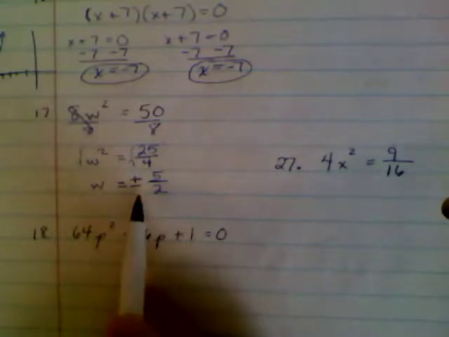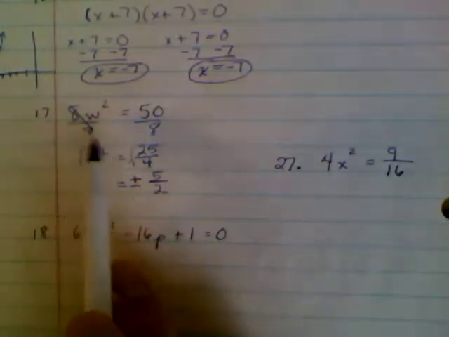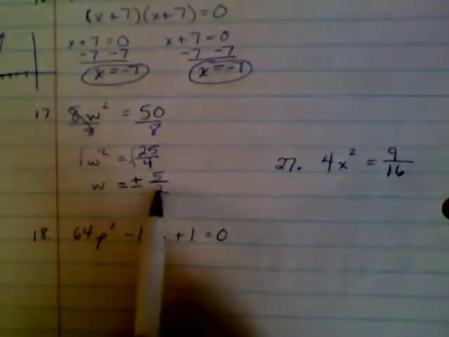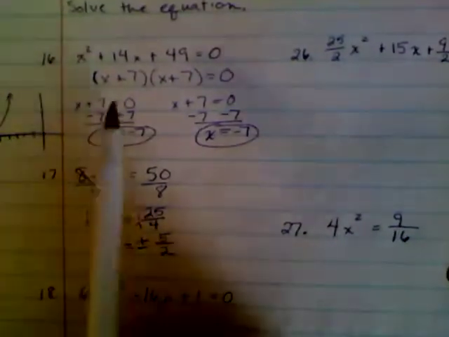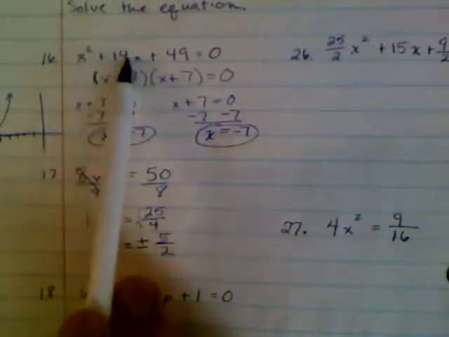There's another method of doing it, in which case you would subtract the 50, then take a greatest common factor out, and then do the difference of squares. But this is the better way and the more accepted route to finish this question. Now notice the difference between the two questions. On number 16 you have three terms: an a term, ax squared, plus bx plus c.